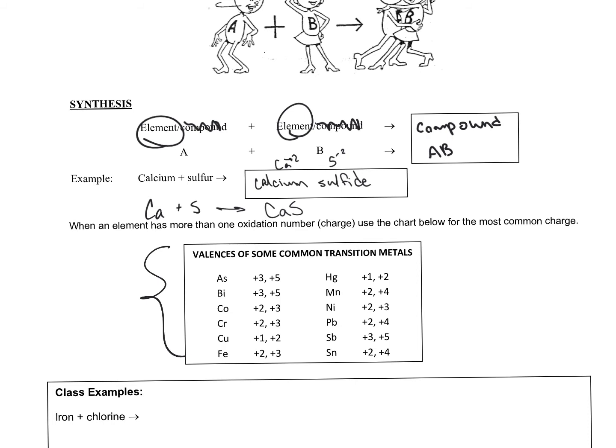These are the two most common charges for unpredictable metals, but we're going to let you just go ahead and assume that the one that is circled on the periodic table that you have access to in the classroom or in Google Classroom is the charge that you are going to assume that metal has.